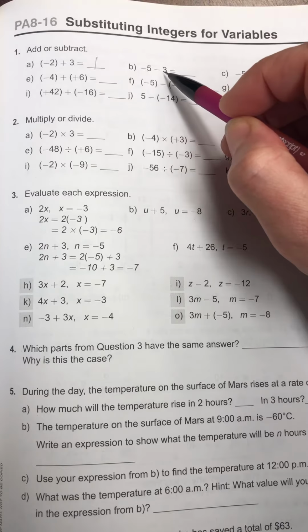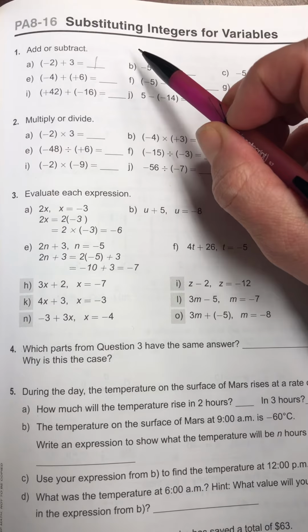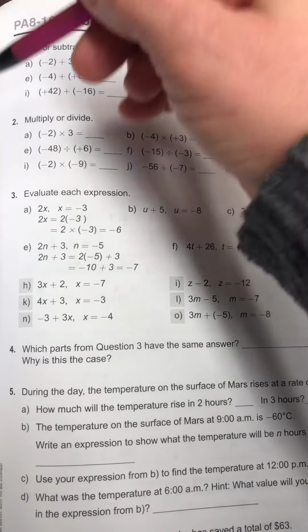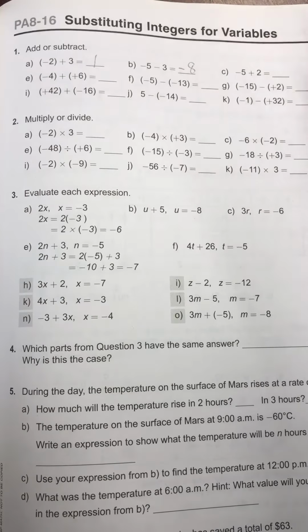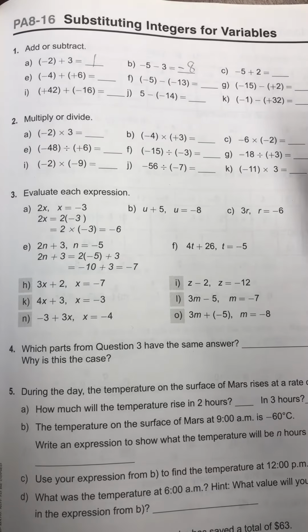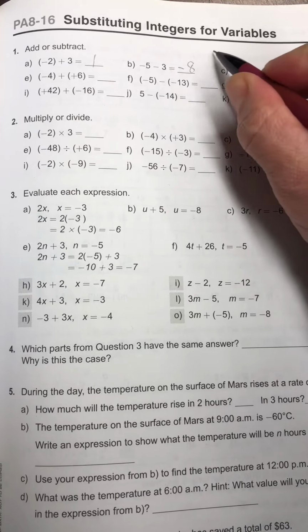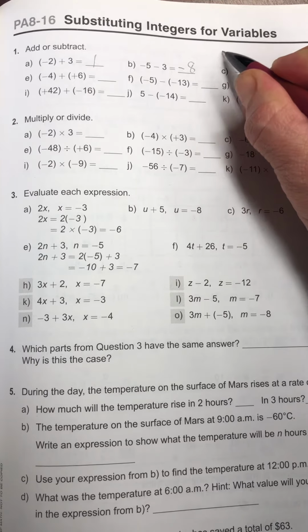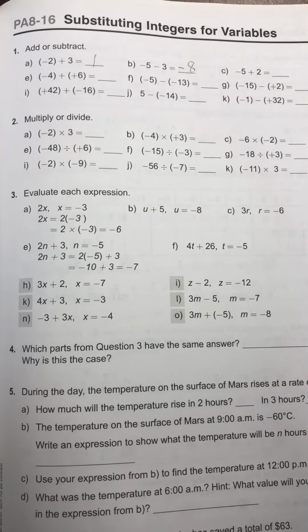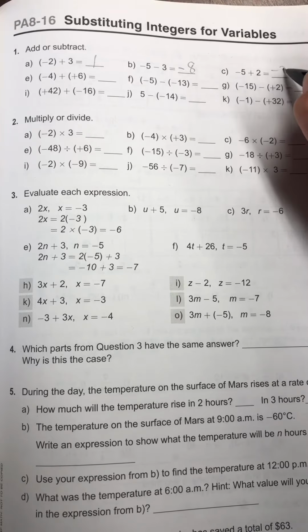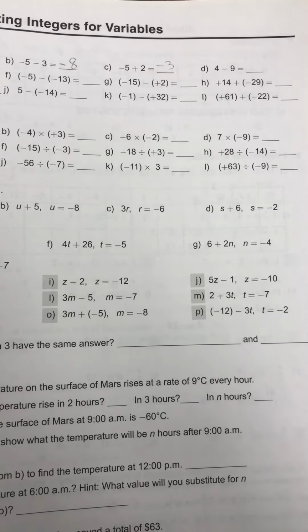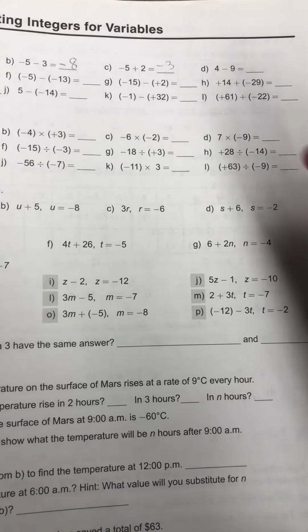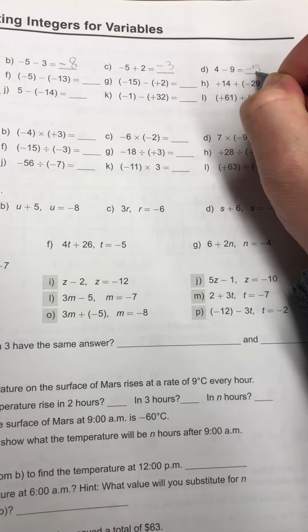Negative 5 minus 3 means we're starting at negative 5 and moving 3 more to the left. So on a number line, we would have negative 8. Negative 5, we start at negative 5 on a number line and add 2, so we're going to the right 2. So we end at negative 3. And question D is 4 minus 9, and that's negative 5.